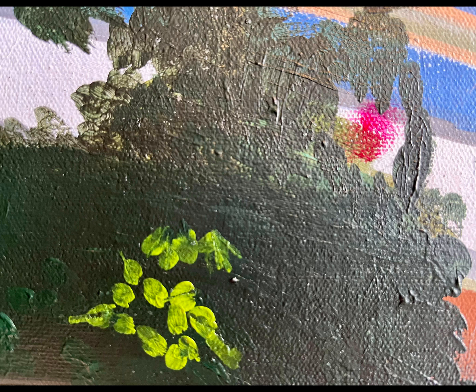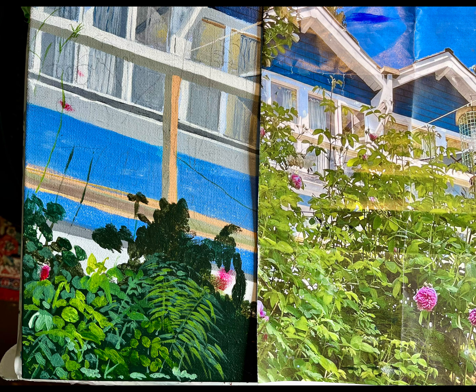I enjoyed this technique for painting the leaves. I just found the right size brush, dipped it in 2 or 3 tones of the same color green, and then just flipped the paintbrush back and forth to create a leaf shape.